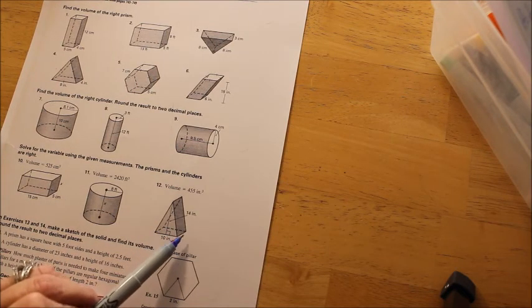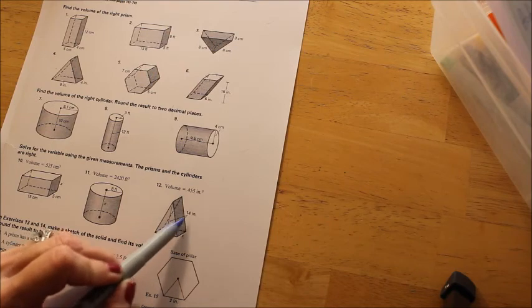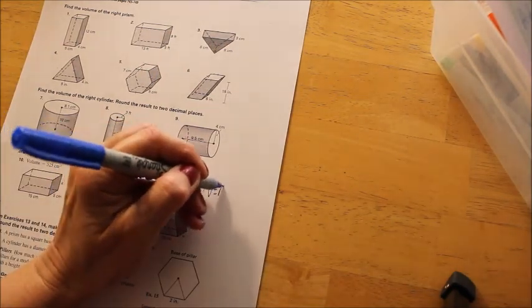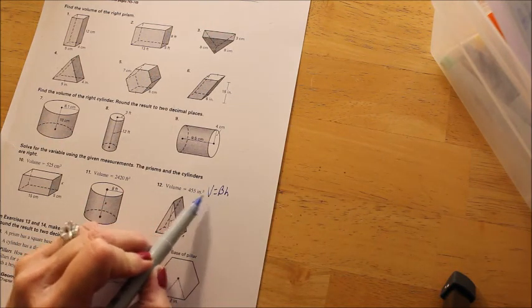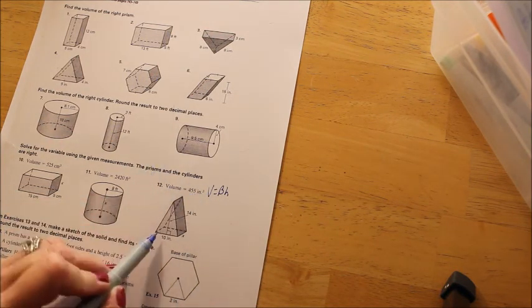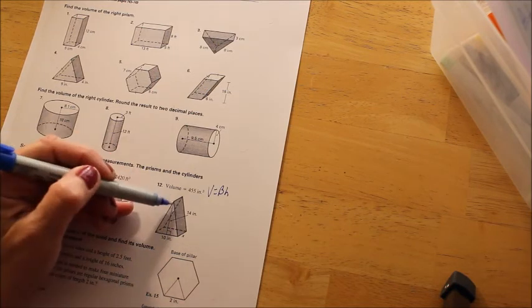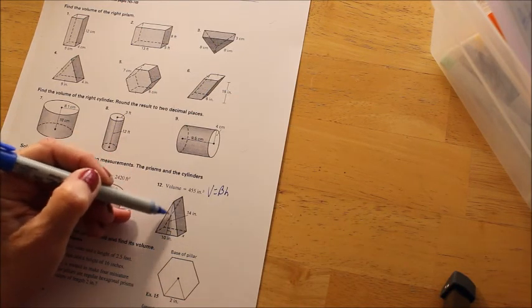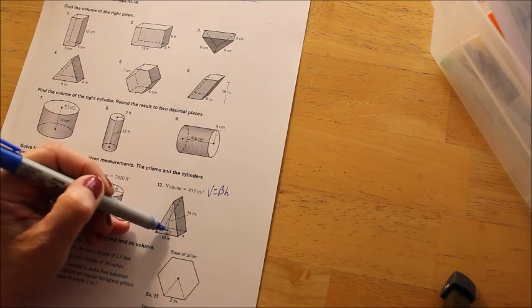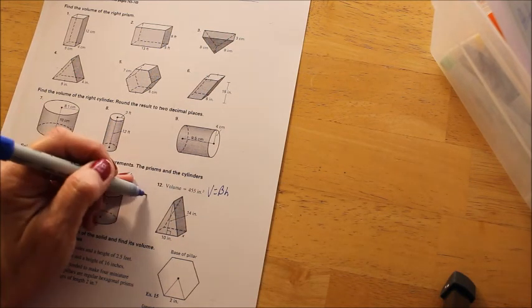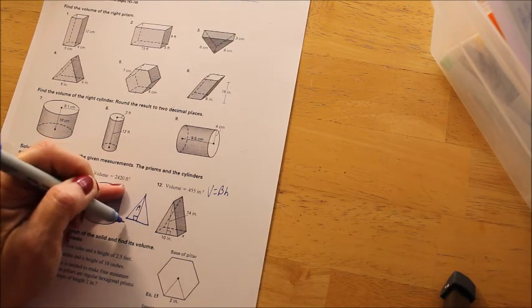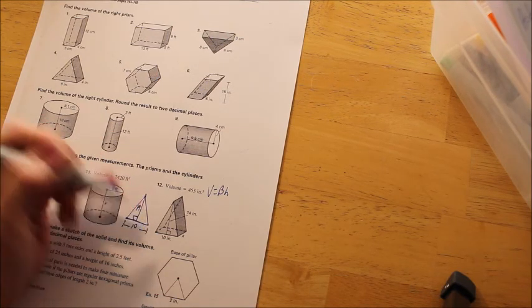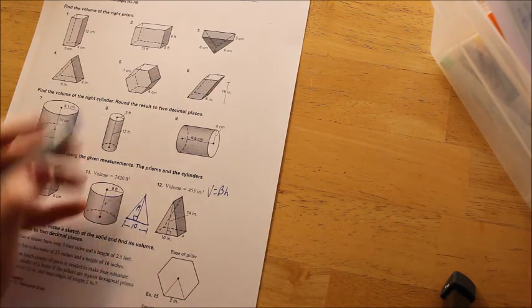So the variable here is the height of the prism. Remember, the height is the distance between the 2 bases. So the volume is the area of the base times the height. Your h is going to be x. You know your volume is going to be 455. Notice that on this triangle, you are told the base and you are told the height, right? So how do you find the area of a triangle in general? Well, it's 1/2 base times height.